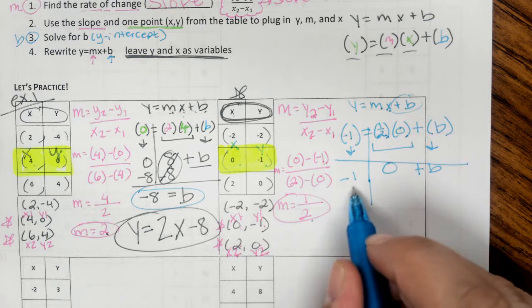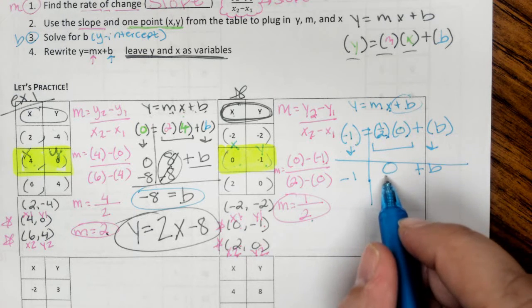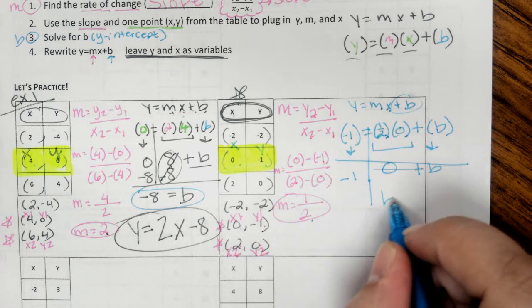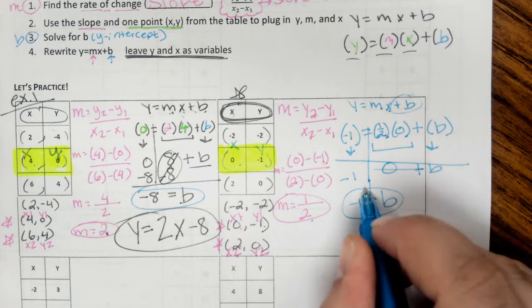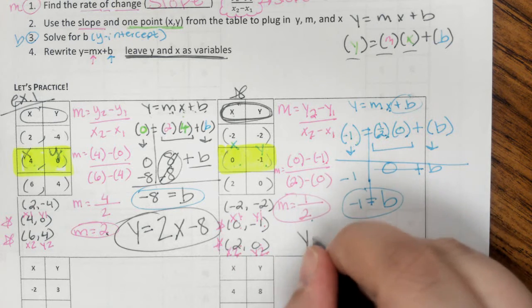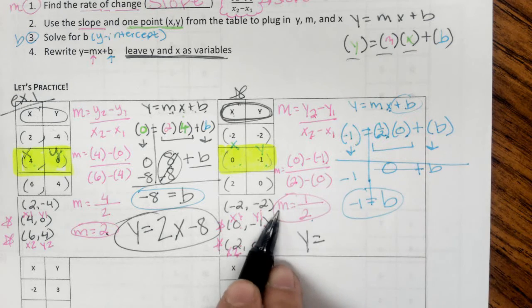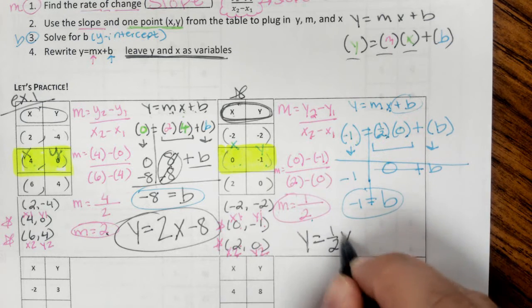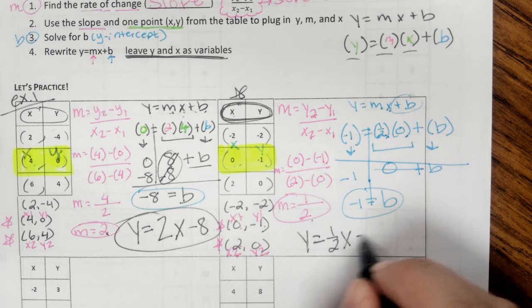Now I have negative 1 equals 0 plus b. Well, 0 plus b is the same thing as b. So now we know m is 1/2 and b is negative 1. We can write the equation y equals mx plus b. So m is 1/2, x plus b, so I'll put a minus 1.